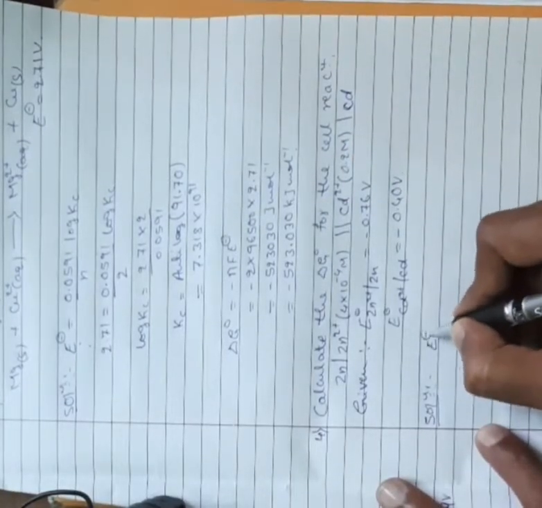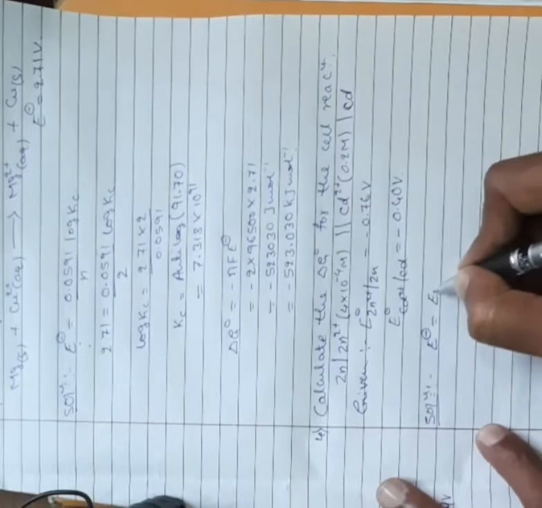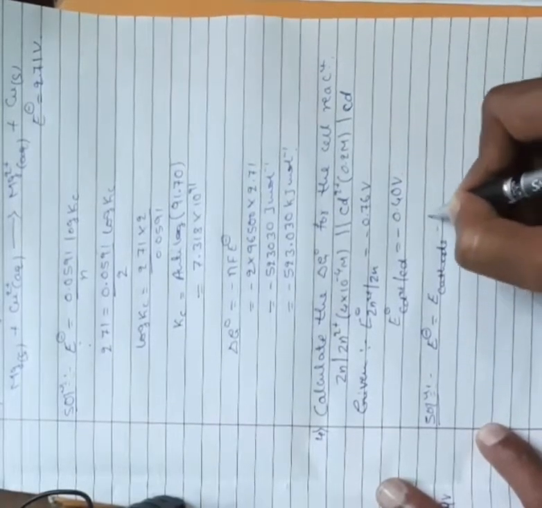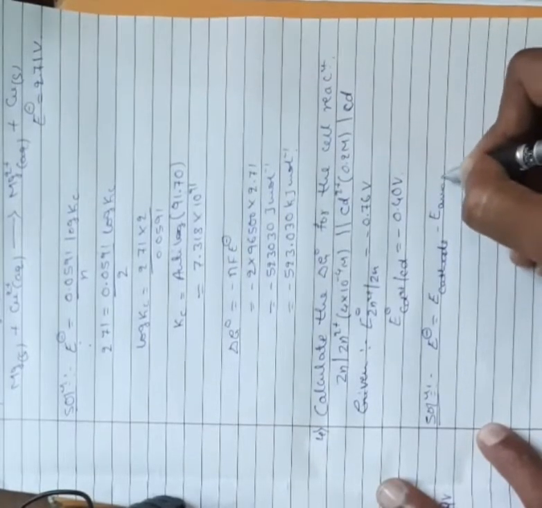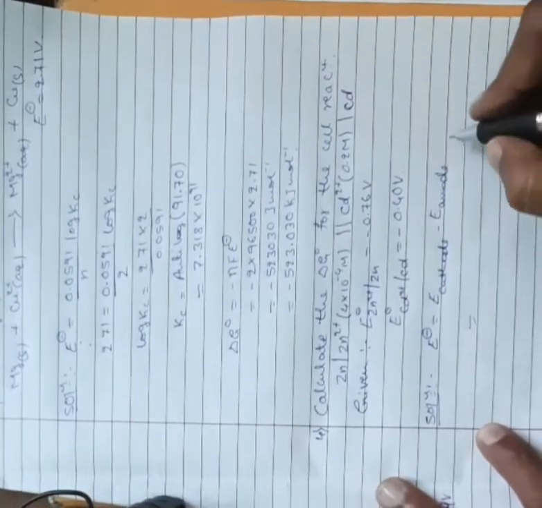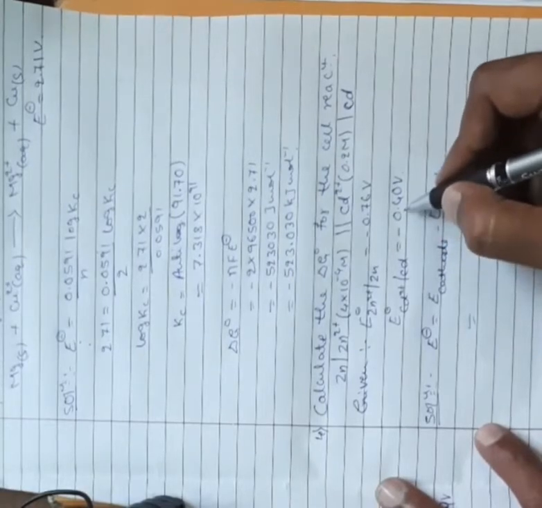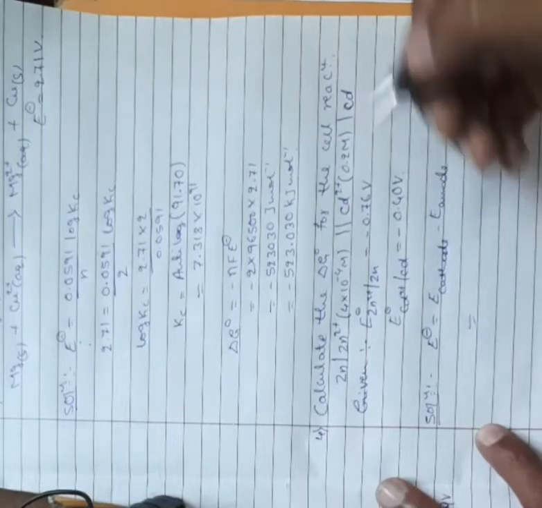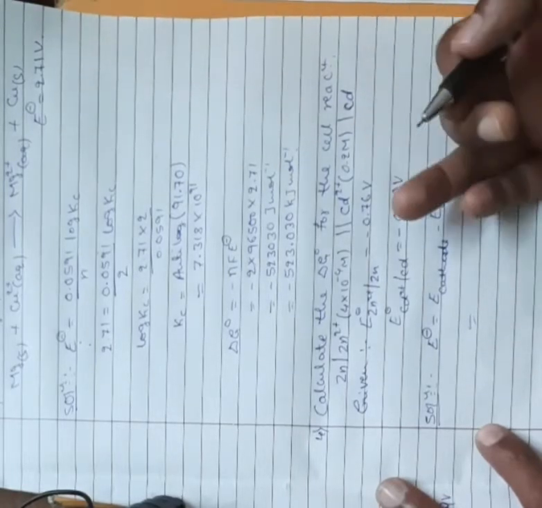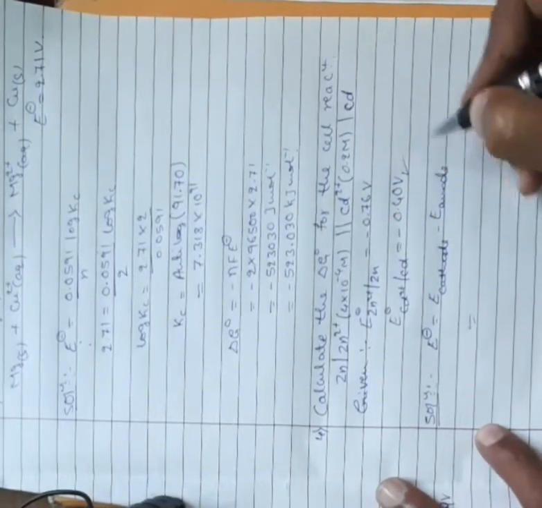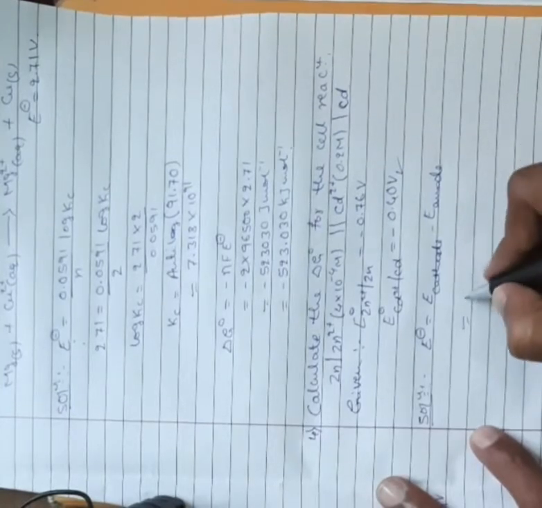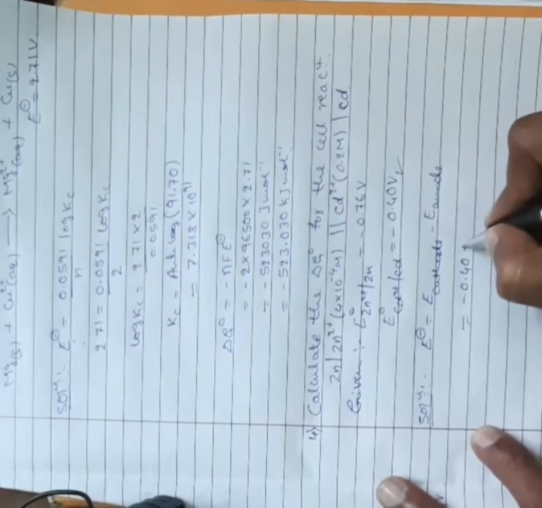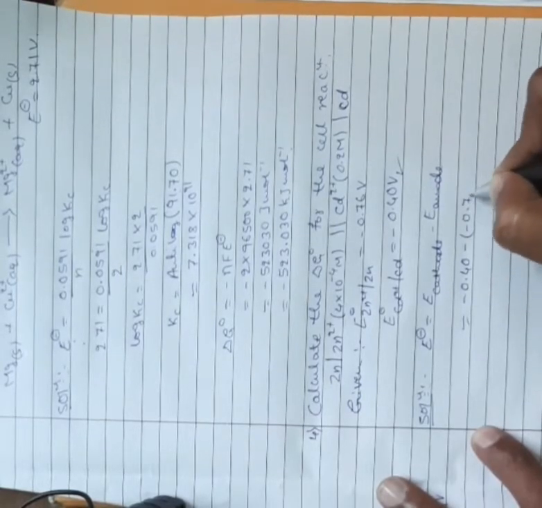So E naught of cell is equal to EMF of the cathode minus EMF of the anode. The electrode potential for cadmium is higher, since it is less negative, so the higher value acts as the cathode. So it is minus 0.40 minus minus 0.76 volt.